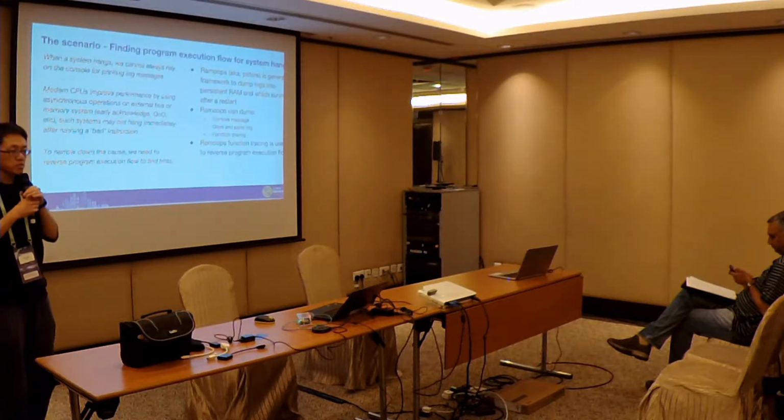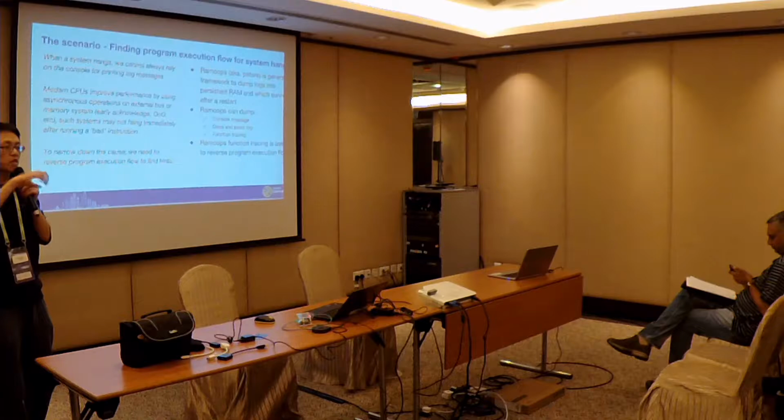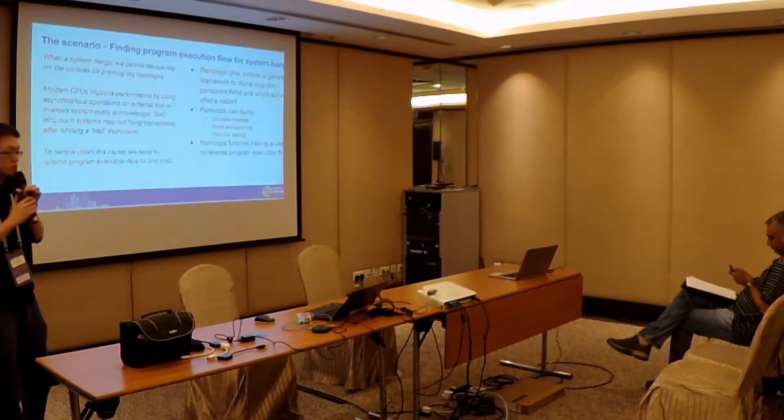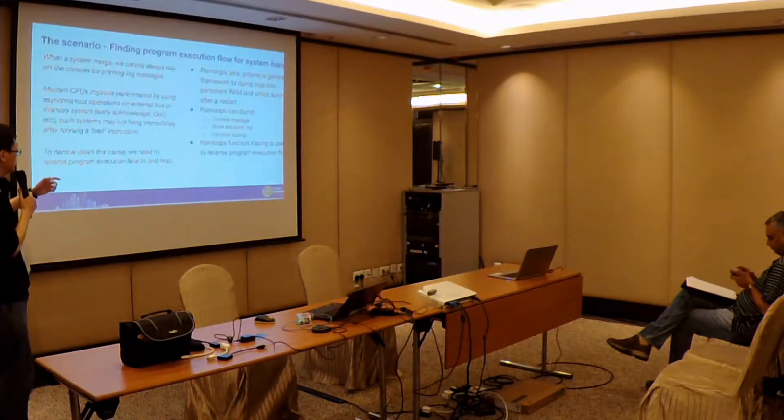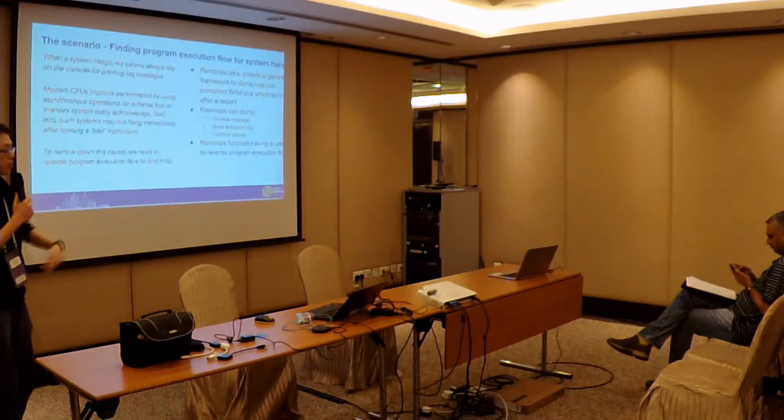For example, if the CPU system is stuck and we connect a JTAG debugger to it, we can check the PC value. But actually this PC value is not really the bad instruction. Maybe the CPU has run further. So in this case we need to narrow down the cause. We need to reverse the program execution flow to find the hints.